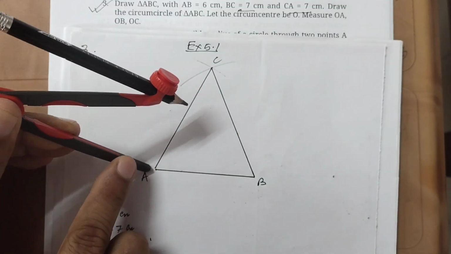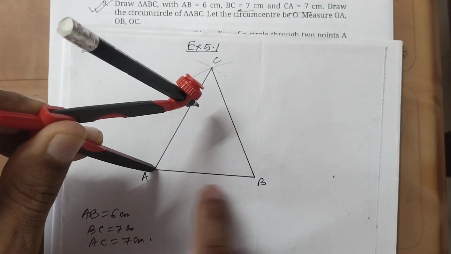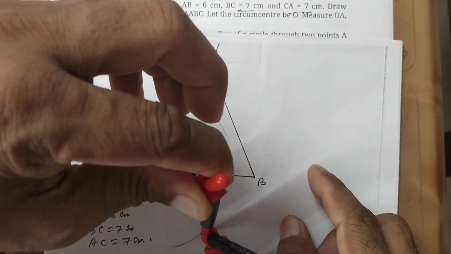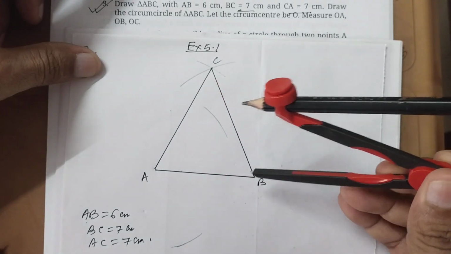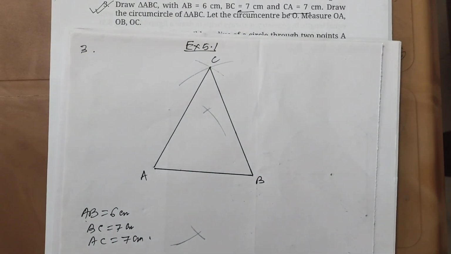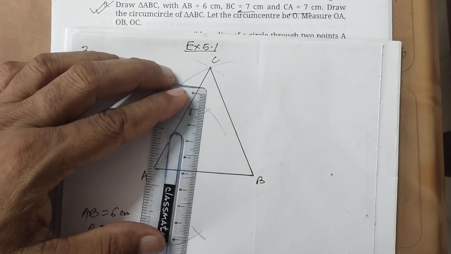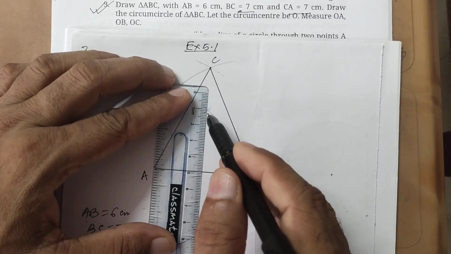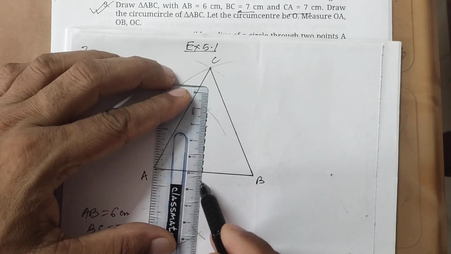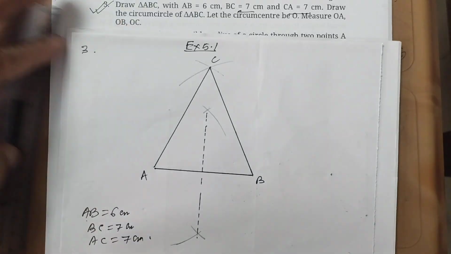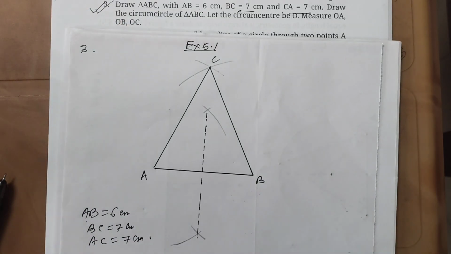We are finding the perpendicular bisector of AB. Draw one arc this side, and without changing the distance, from the point B you have to draw two arcs again. Where the two arcs intersect, you will join these two points by a dotted line, not a continuous line. So we got the perpendicular bisector of AB.